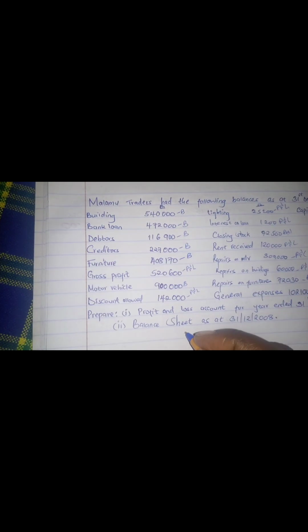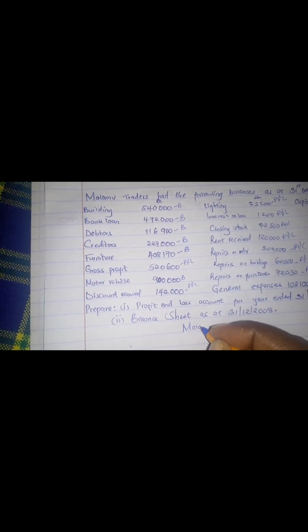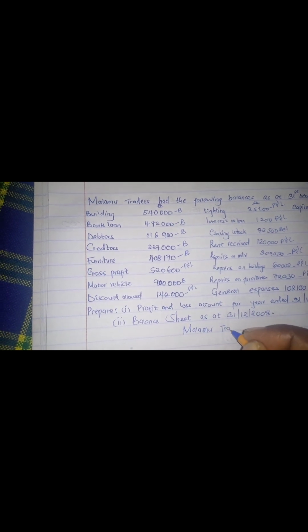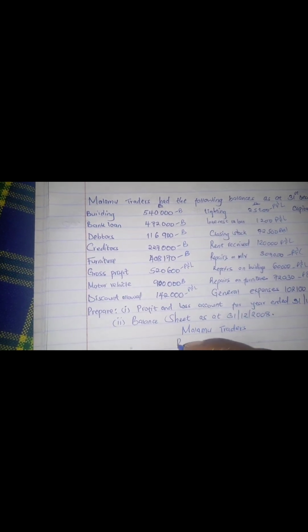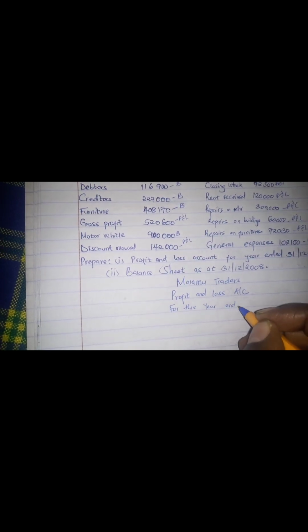We start with the title of our account, whereby we should start with the name of the business. In this case, the name of the business is Malam Traders. What are we preparing? Profit and loss account for the year ended 31st December 2008.